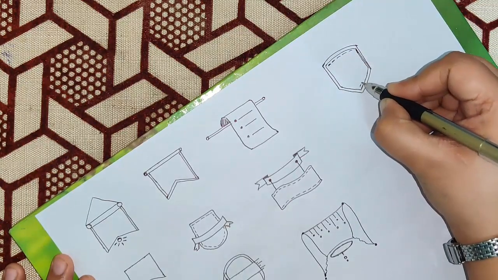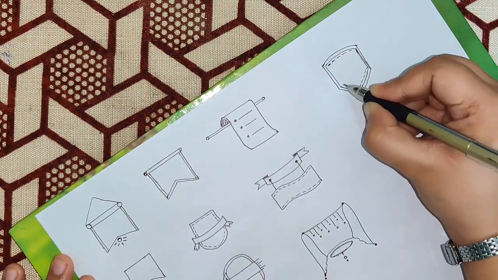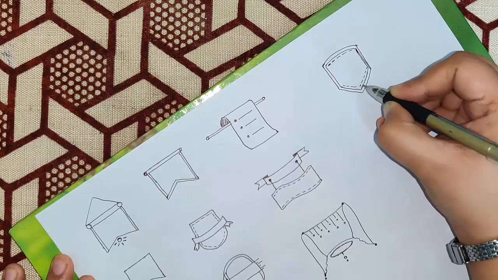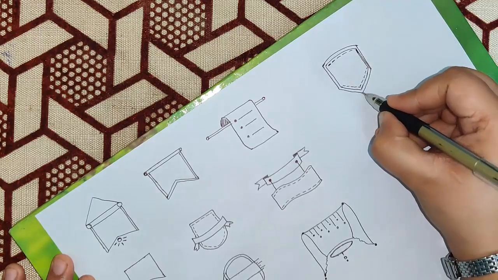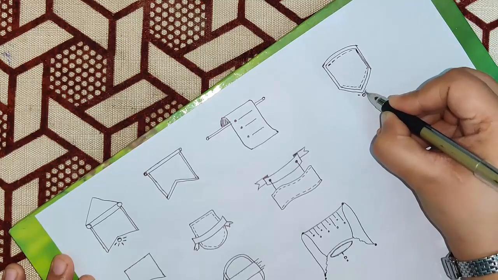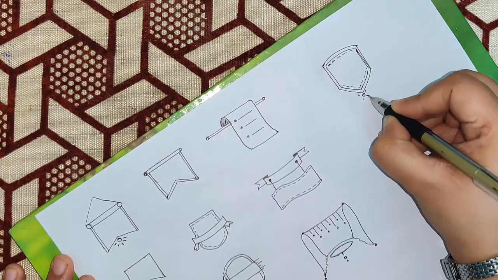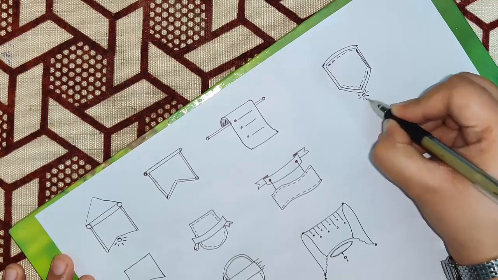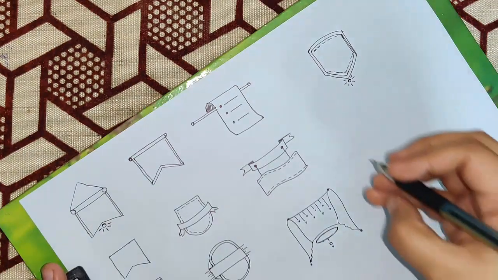After that, adding some dotted lines to it to make it look heavy, and then adding a circle and some designs, some lines to it. This one is now done, so let's move on to the next banner design.